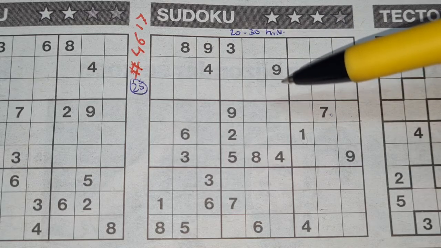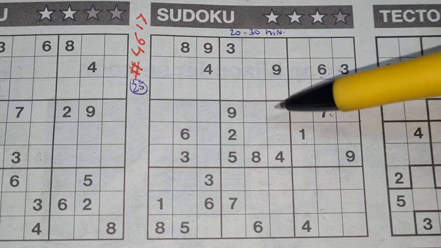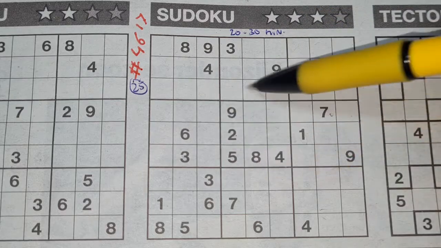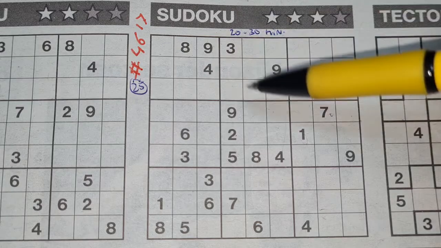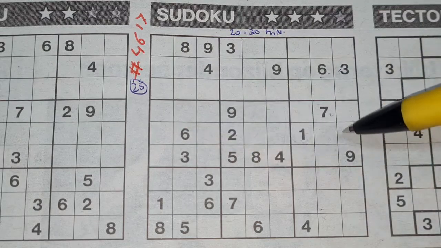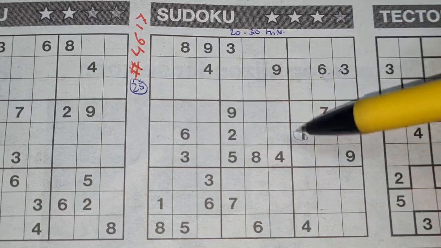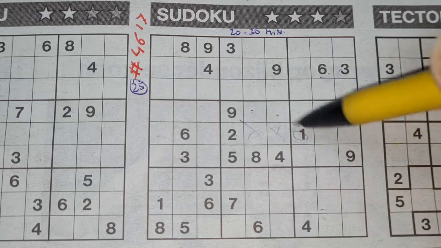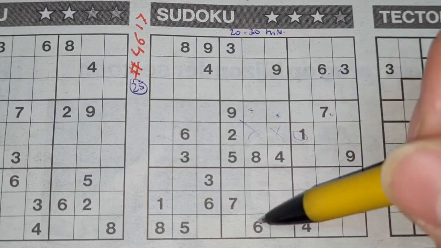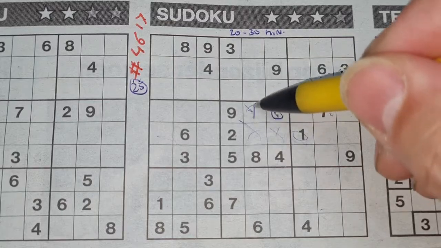Okay. 4 missing numbers in this big square. 2 of those missing numbers are the 6 and the 1. We have a 6 and a 1 in the middle row. So no 6 and a 1 in these 2 boxes. The 6 and the 1 go in those 2 boxes as a pair. 6 and a 1, 6 and a 1. We have a 6 in the middle column, so no 6 there. 6 should be here and a 1 goes there.